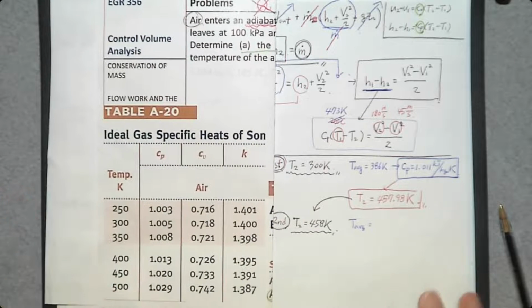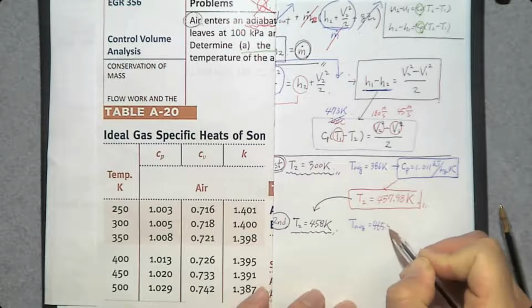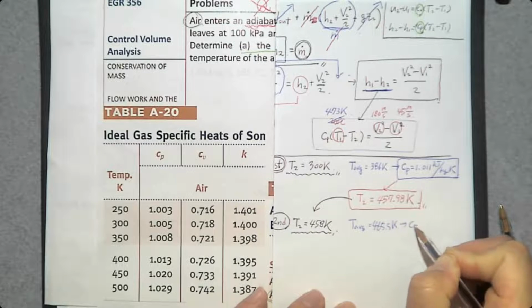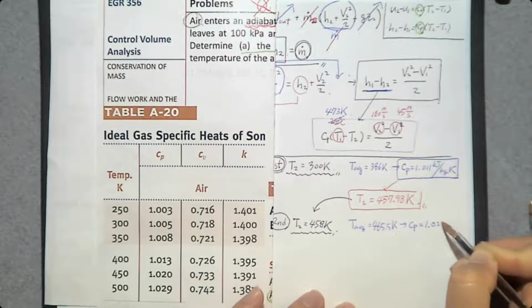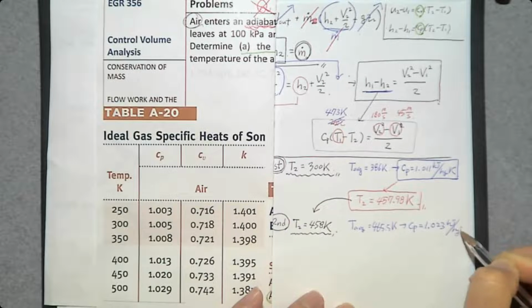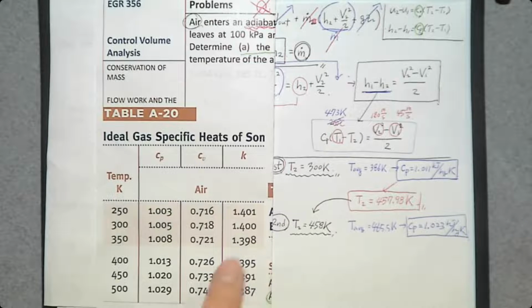At 465, if you do a linear interpolation, we are going to get approximately 1.023. The average temperature is 465.5 Kelvin. At this temperature, Cp can be found, and it is 1.023 approximately. Then using this specific heat, we can solve this energy balance equation one more time.